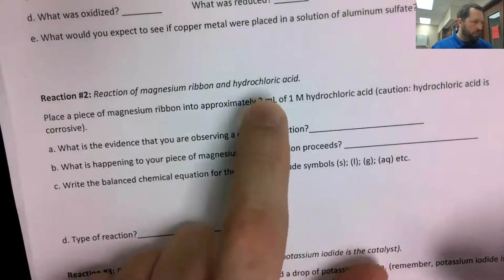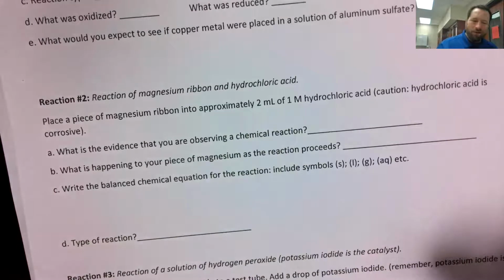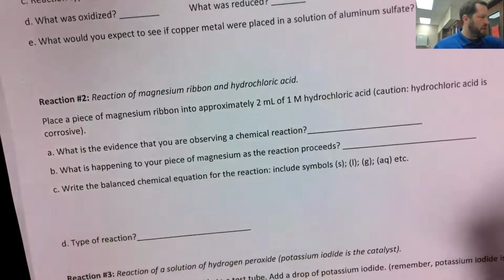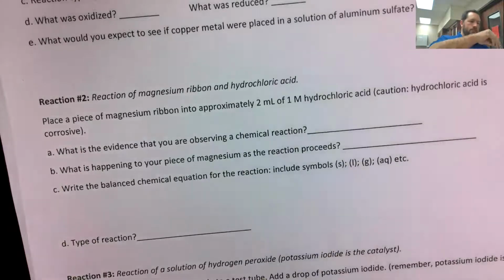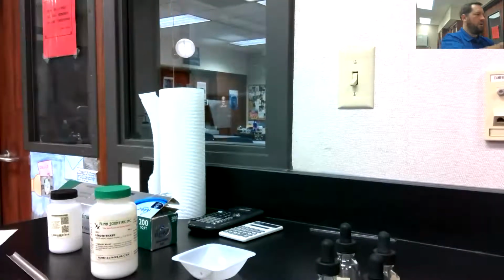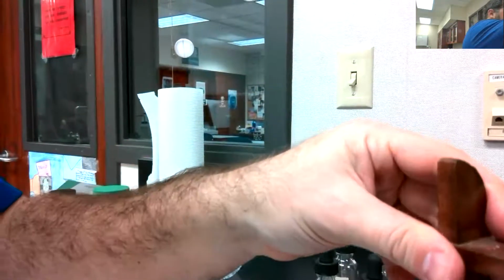Again, don't worry about the actual volume. Not a lab where we care too much about the actual volumes. So magnesium reacting with hydrochloric acid. So I got my magnesium. In fact, I'm going to set this up here in the test tube block to my copper sulfate solution. Got my hands free.